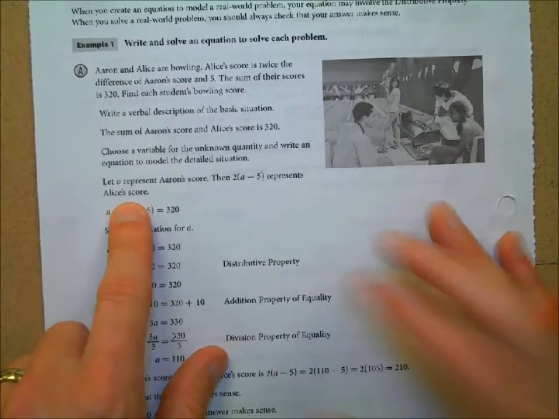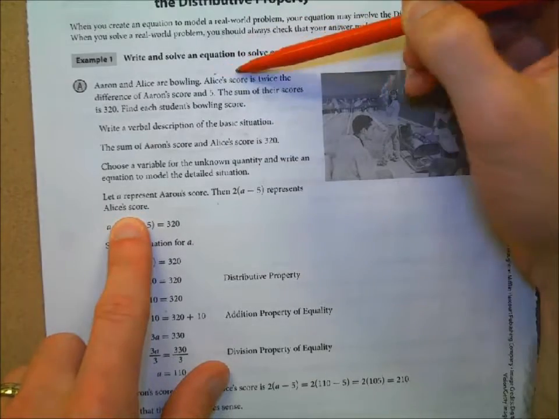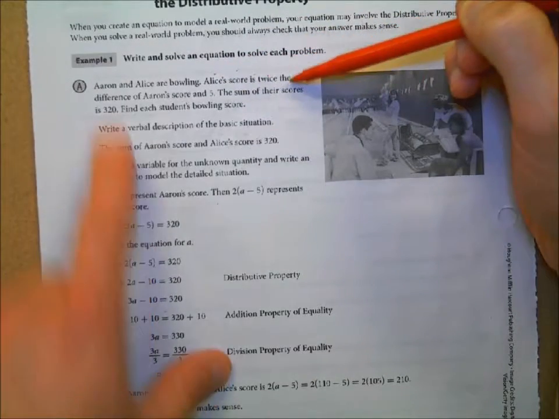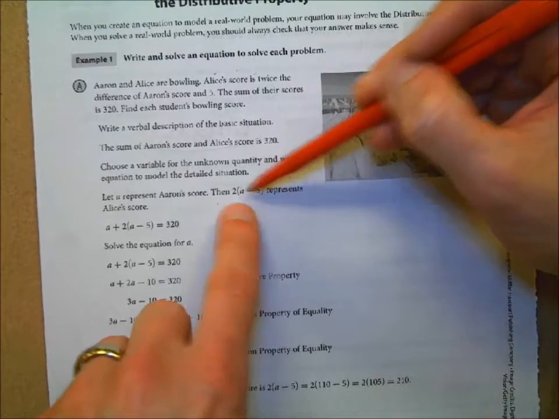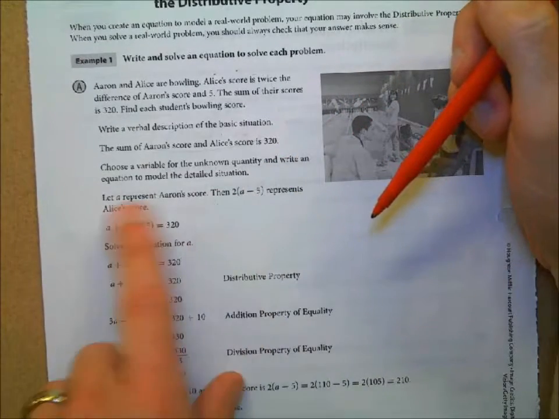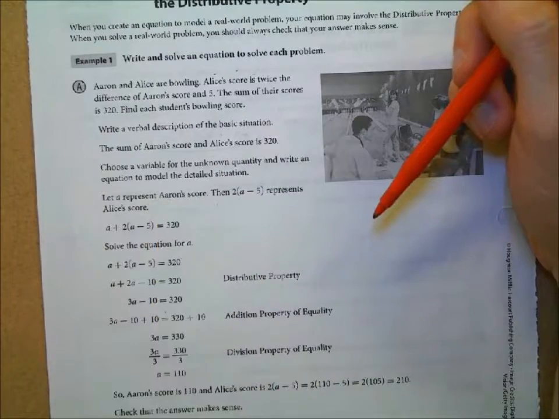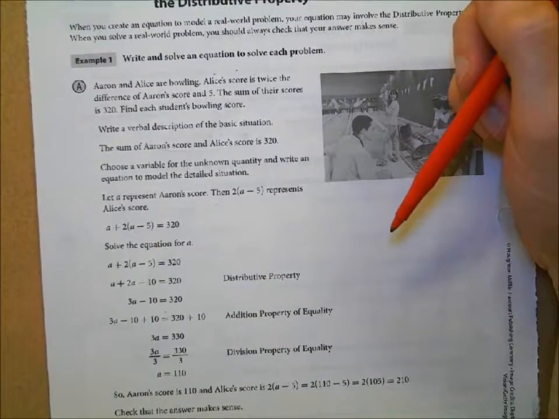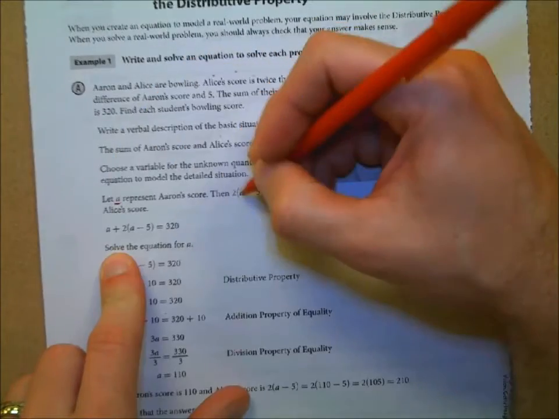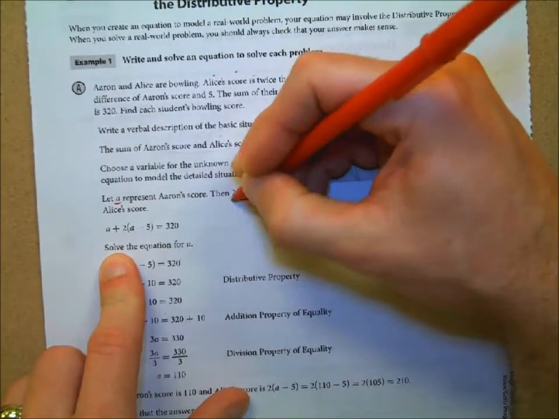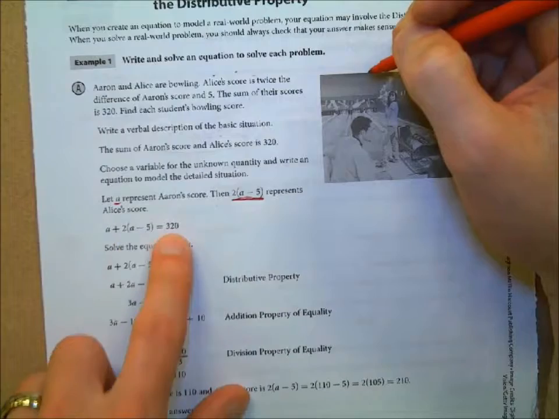Why? Because Alice's score is twice the difference of Aaron's score and 5. So we can write Alice's score as related to Aaron's score. And then their total, A plus 2 times A minus 5, is equal to 320.